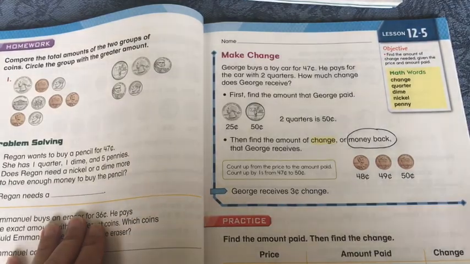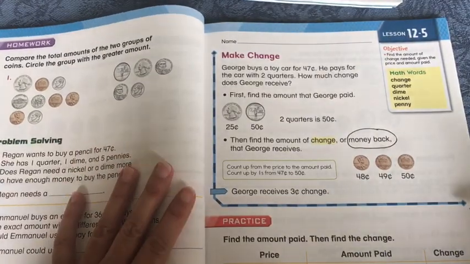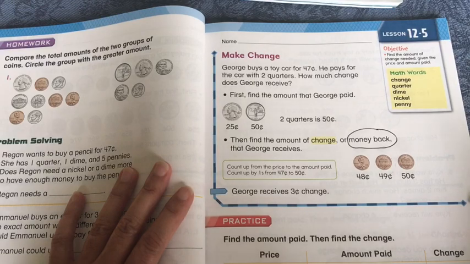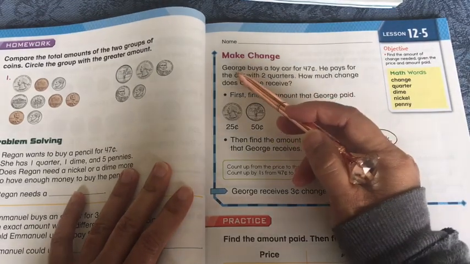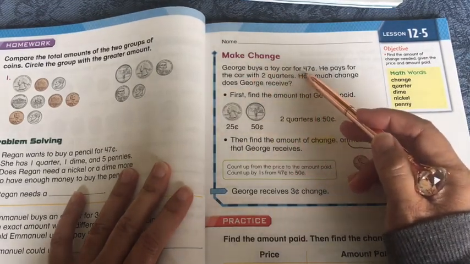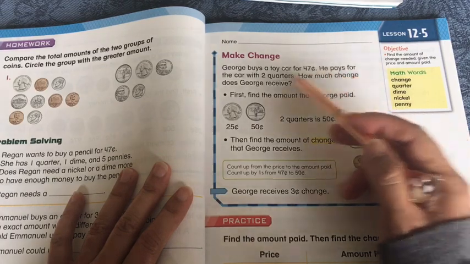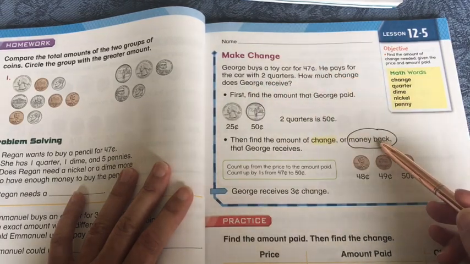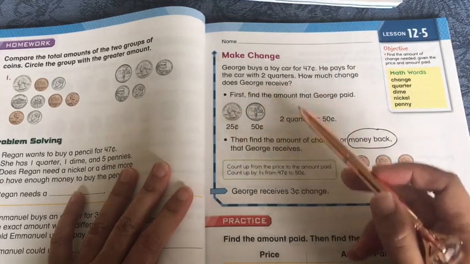So that you could maybe buy something else. So today you're going to pretend that you own a toy store and children are going to come in to buy different toys. You have to figure out how much change to give them. Here we go. George buys a toy car for 47 cents. He pays for the car with 2 quarters. How much change, or money back, does George receive?